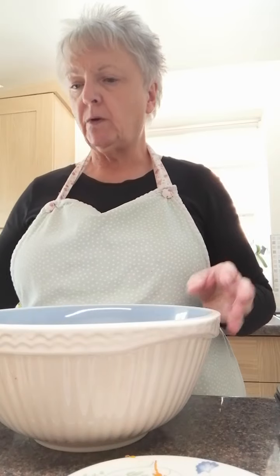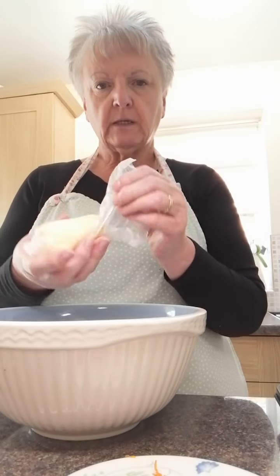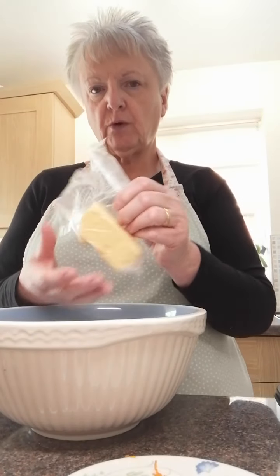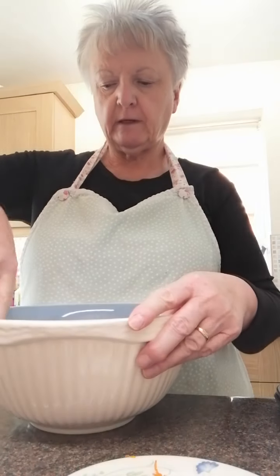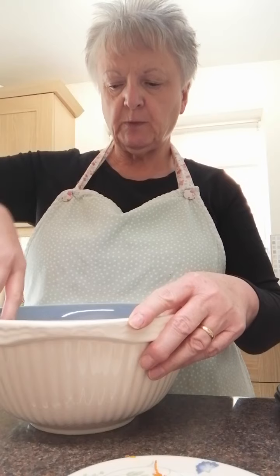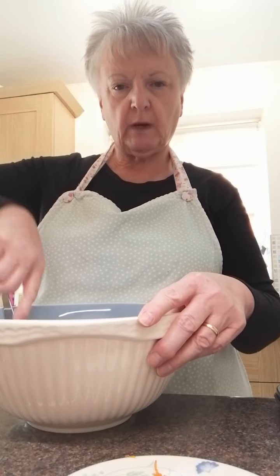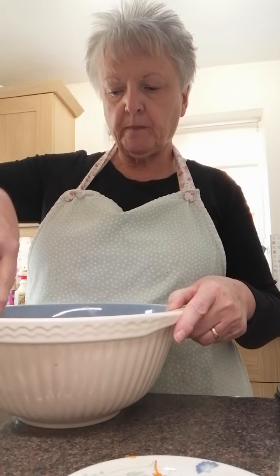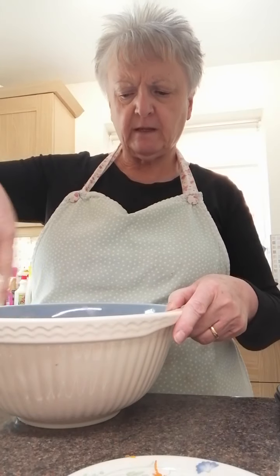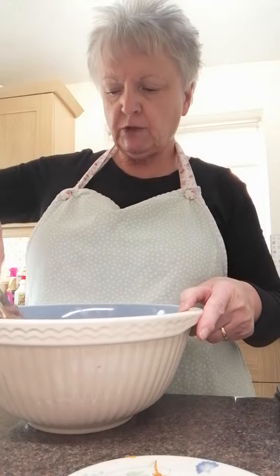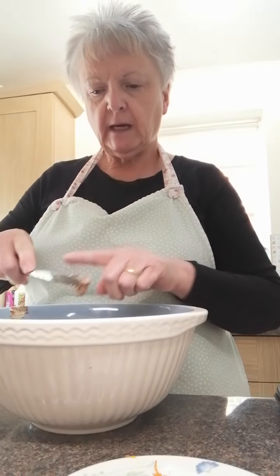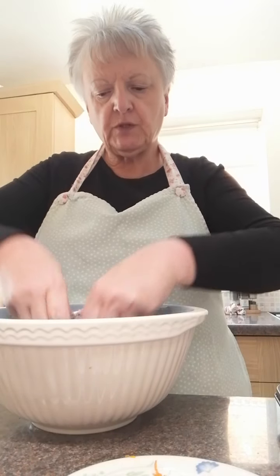And then to the bowl you're going to add 75 grams of butter or margarine and chop that up with a knife so it goes into smaller pieces. Try to have it at room temperature, and that way it will rub in far easier than if you've got it straight from the fridge. So just cut that up a little bit, and then with your fingertips just rub it in.